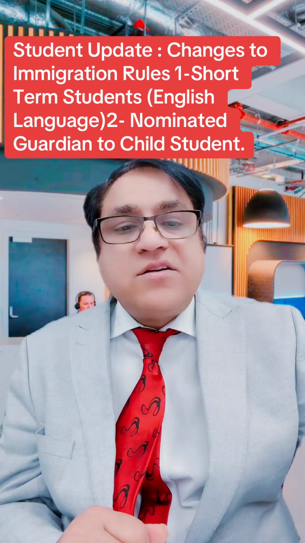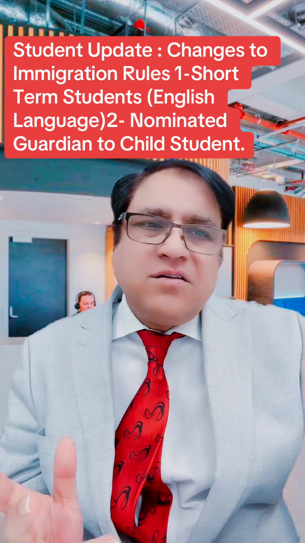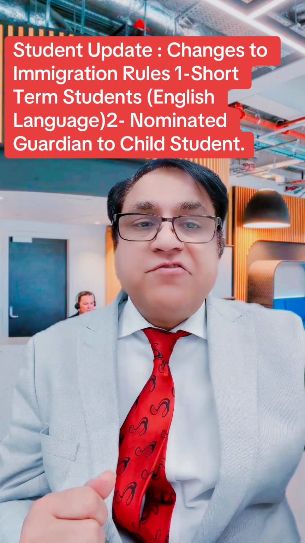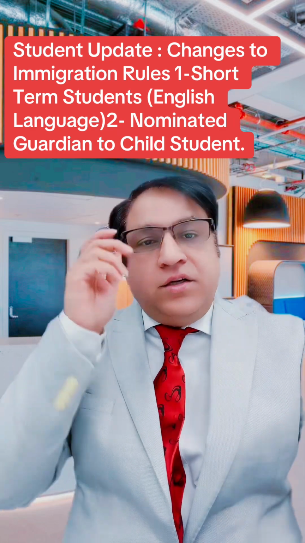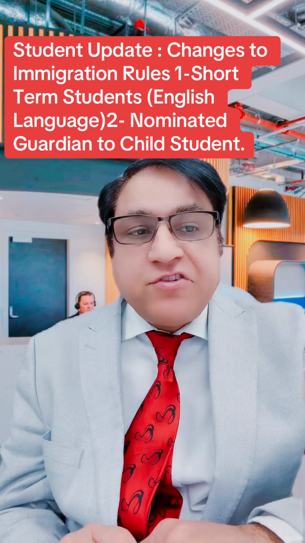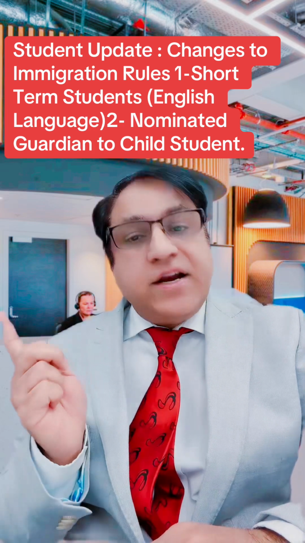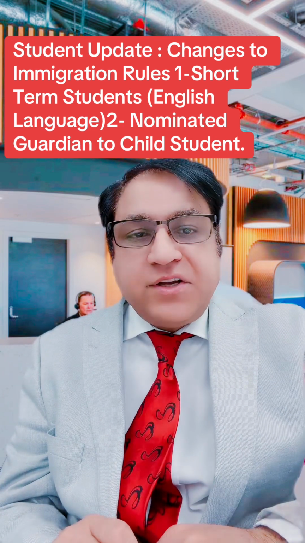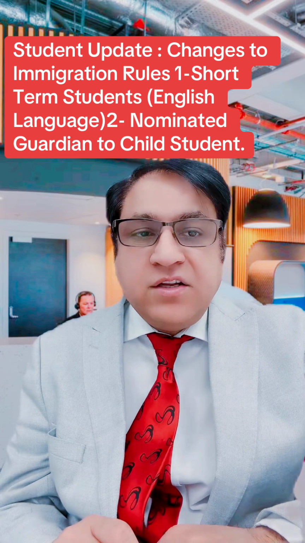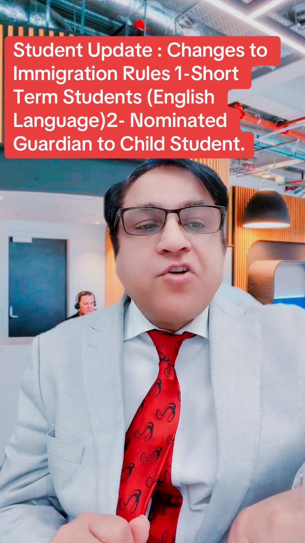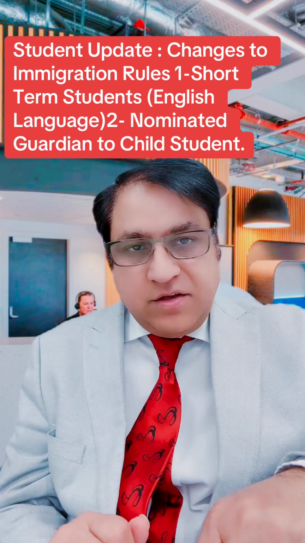There is also a little bit of change to administrative review, that an applicant cannot make an administrative review application outside the UK when they are challenging the refusal of an application for permission to stay, which is an immigration application made from within the UK.